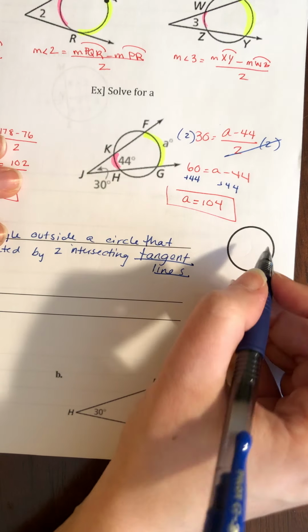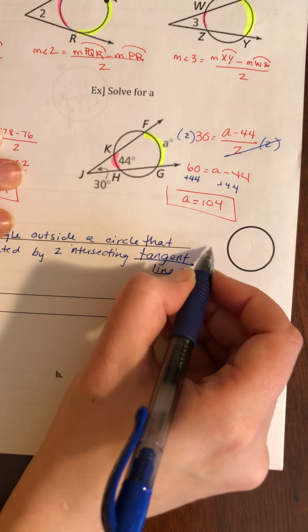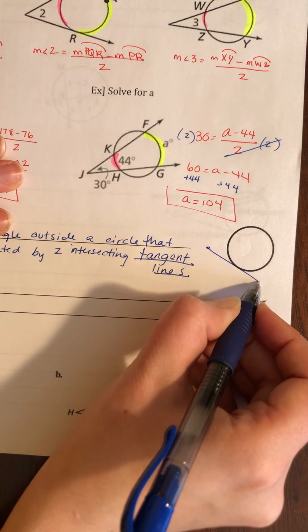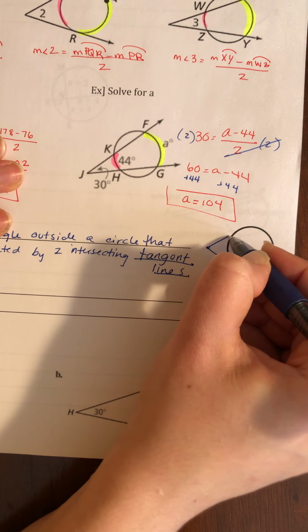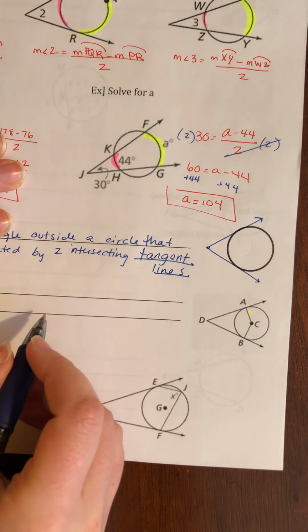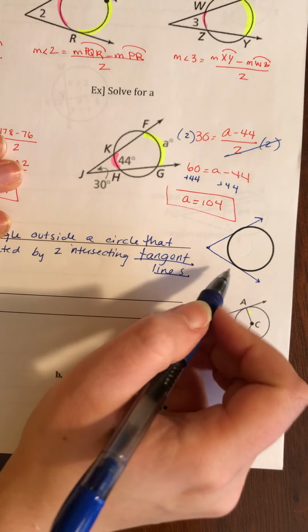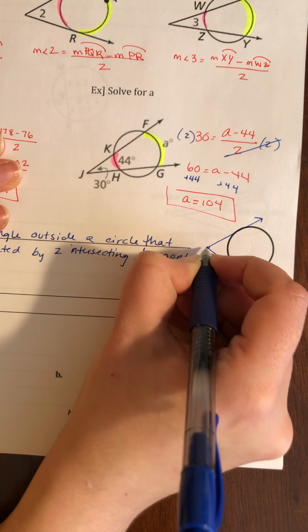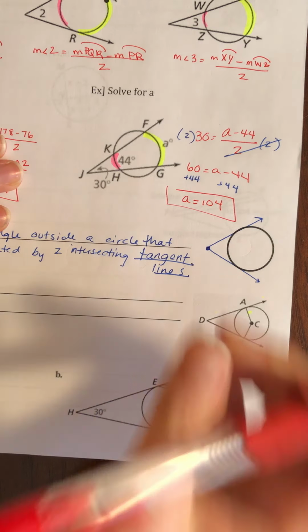So here, it's an angle outside. Say I put it right here. These are created by two tangent lines. So this is that angle in question.